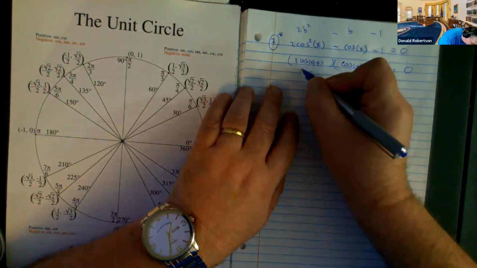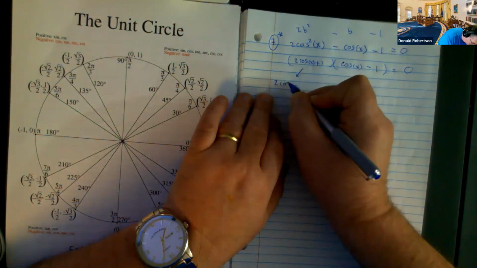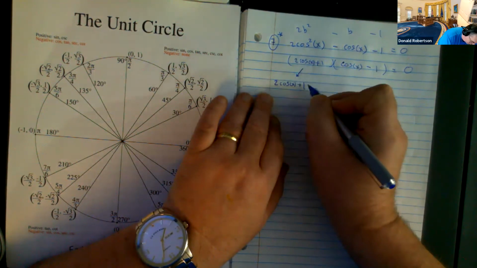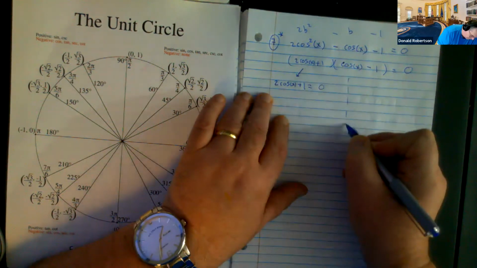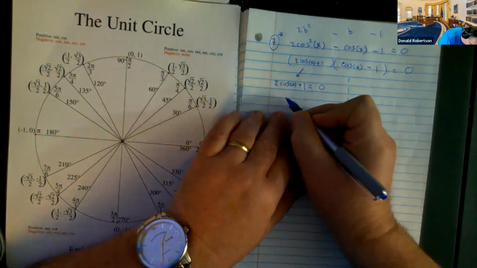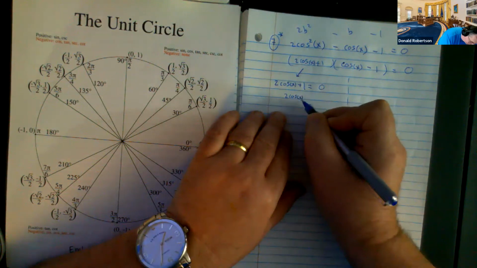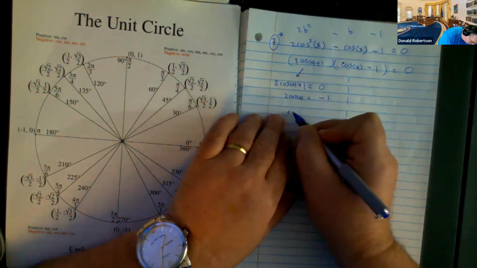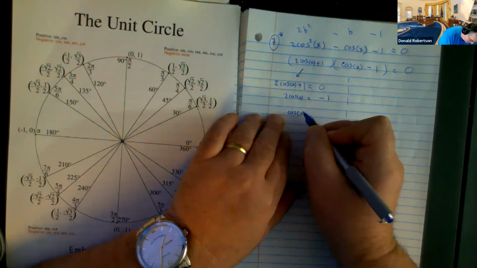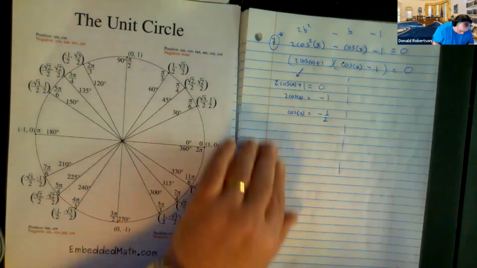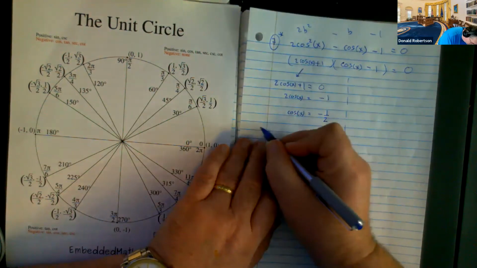Well, if you take this guy, then 2 cosine x plus 1 has to equal 0, subtracting 1 from both sides, and then dividing by 2. So we are looking for angles.